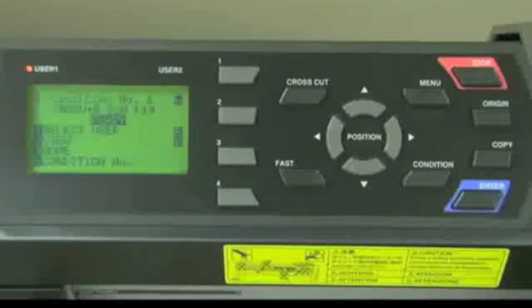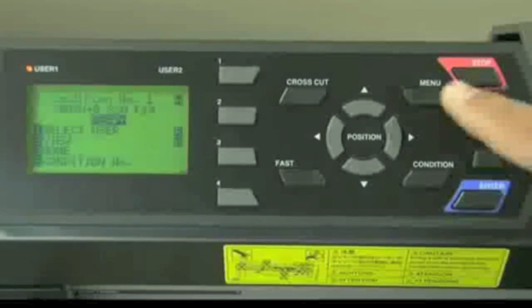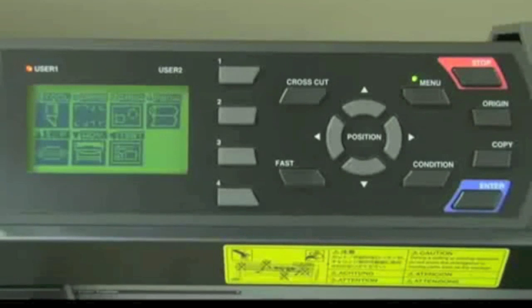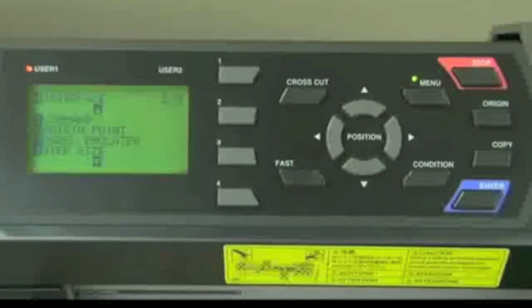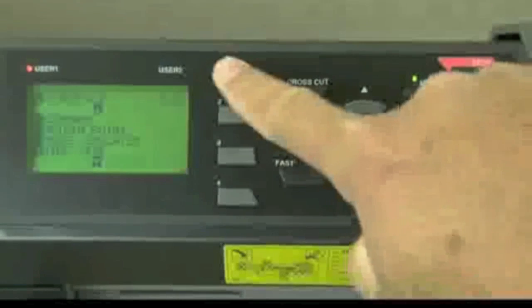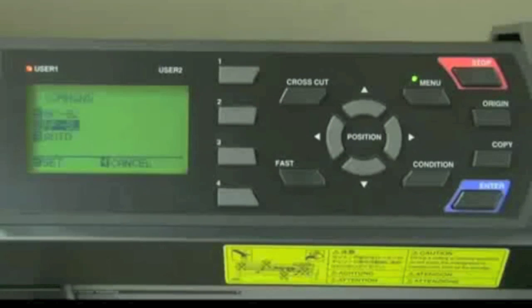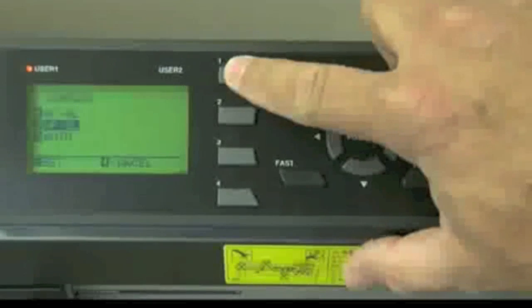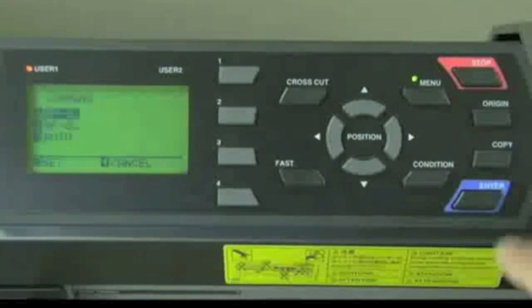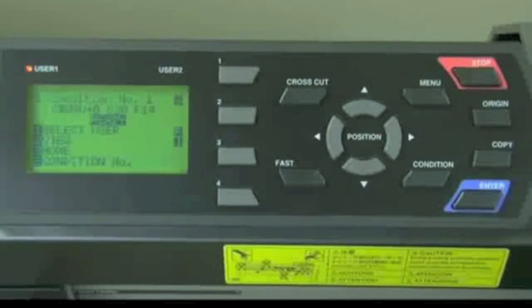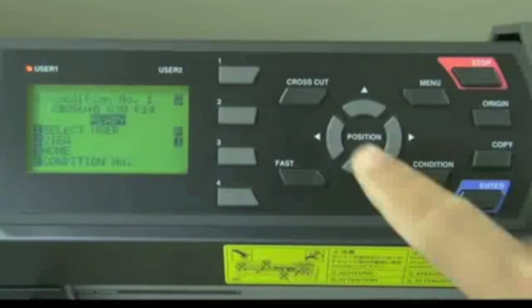Now with the FC8000, you'll press the menu key first, then press the up arrow key for I/F or interface. Press the 1 key to set the command language. Once there, press the 1 key to set the command language to GPGL, and then press Enter to accept the settings, and this will automatically bring you back to this menu.